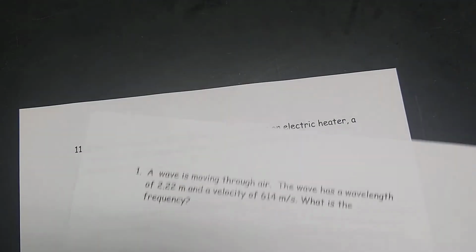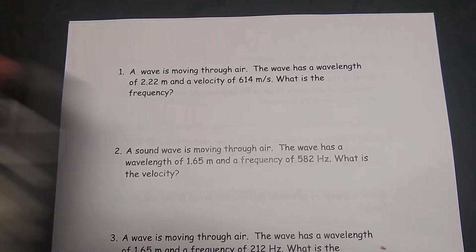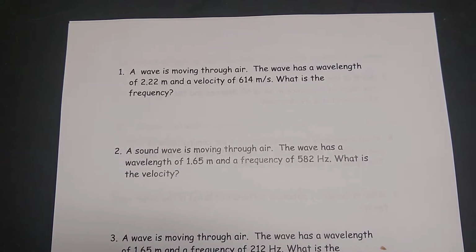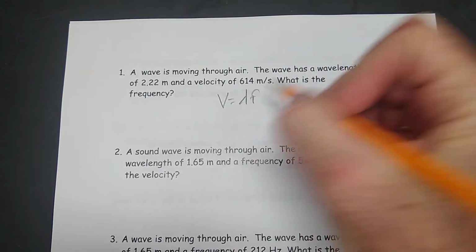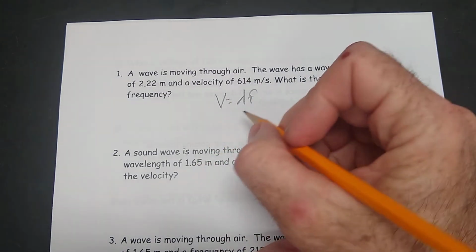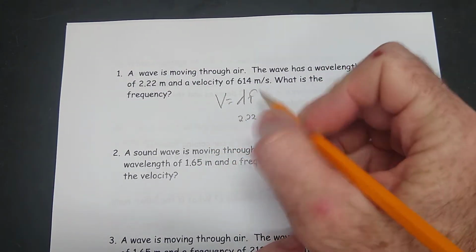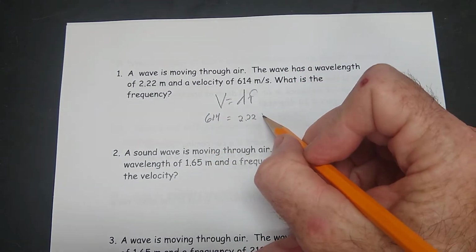Here is the review that I gave you. I'm going to go over this, and there'll be some other questions at the end. A wave is moving, first, V equals lambda f. A wave is moving through air. The wave has a wavelength of 2.22 meters and a velocity of 614 meters per second. What is the frequency?